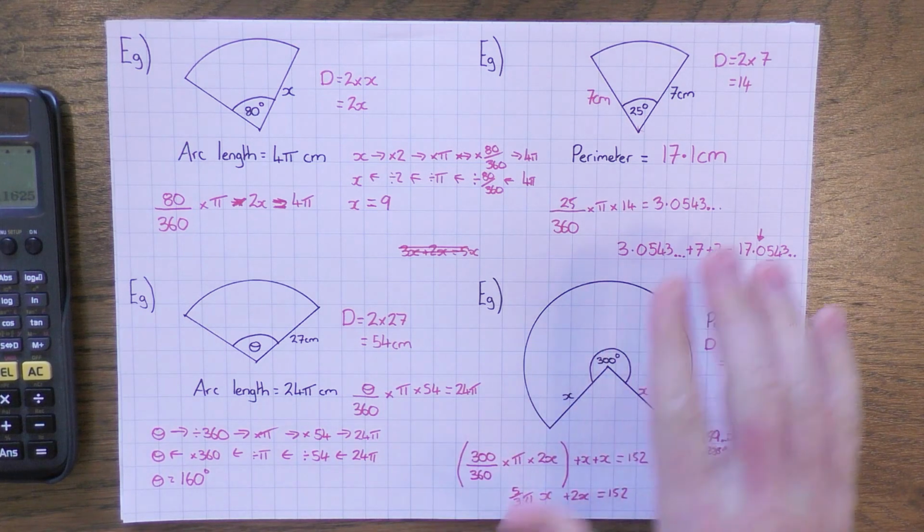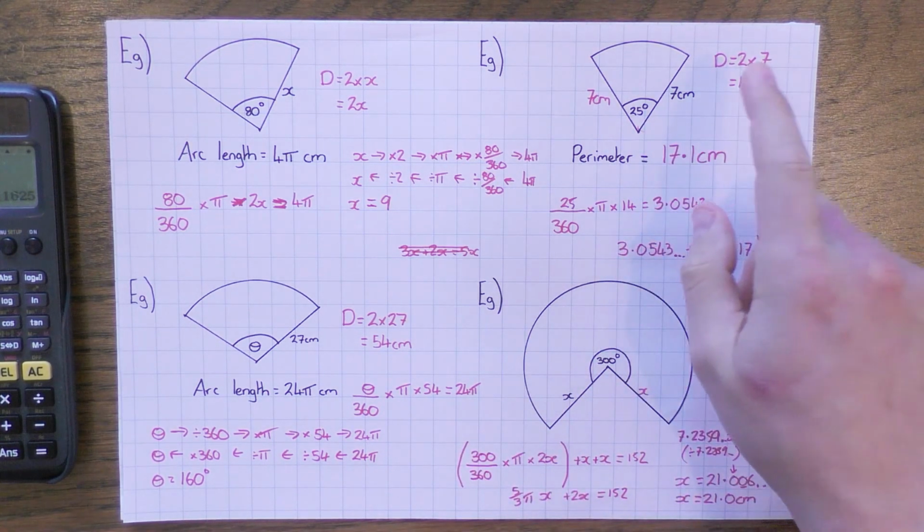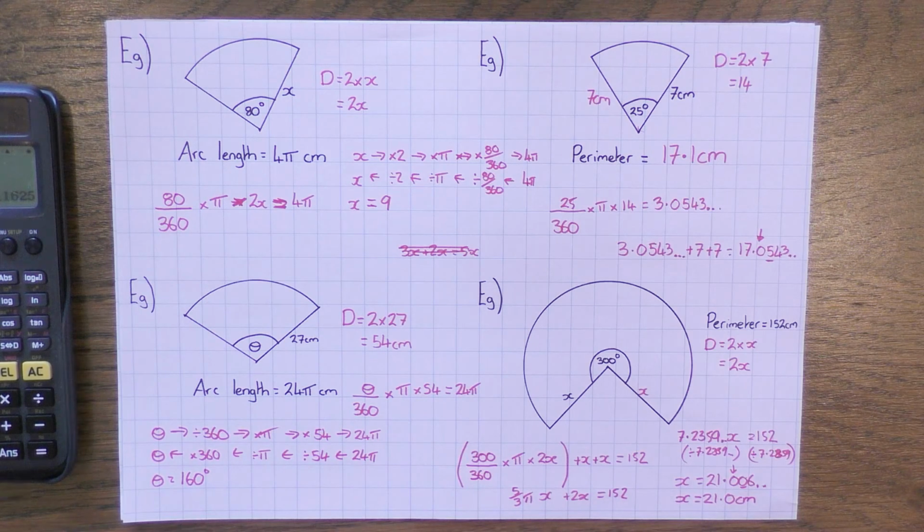So it's a little bit tricky at the end here. Be careful of the perimeter, be careful of the diameter. Make sure you always work out the diameter, because obviously it's pi times diameter that gives you the circumference, so make sure you are doing that. And if you've got anything missing, just substitute it into the formula and use the flowchart to solve it.